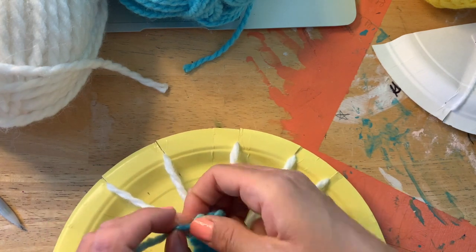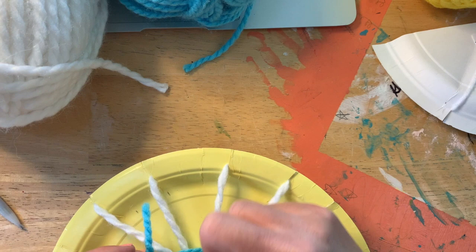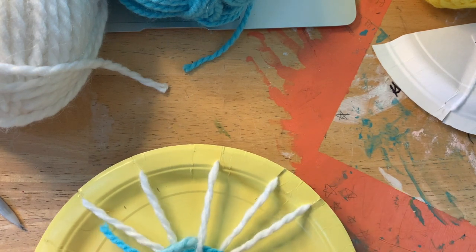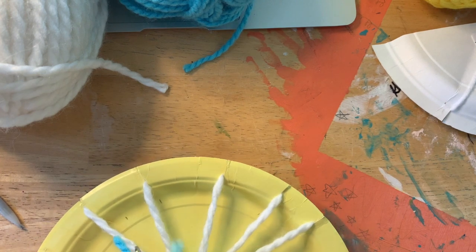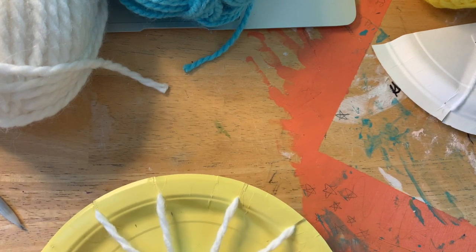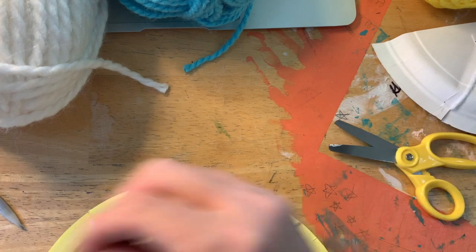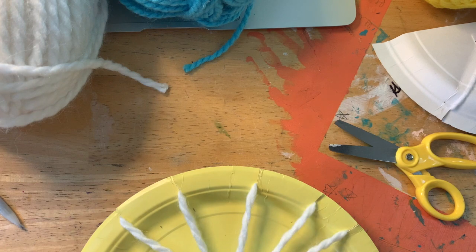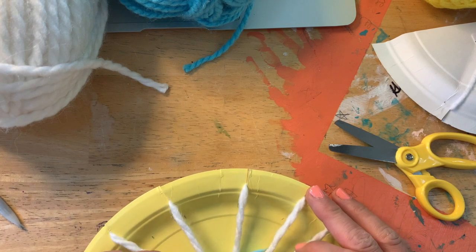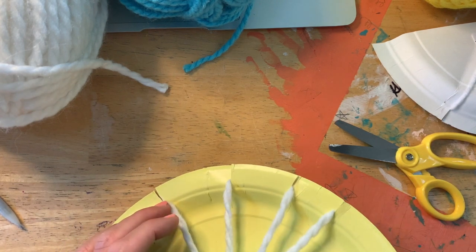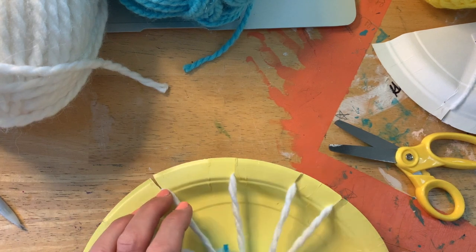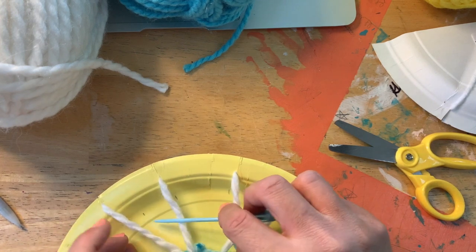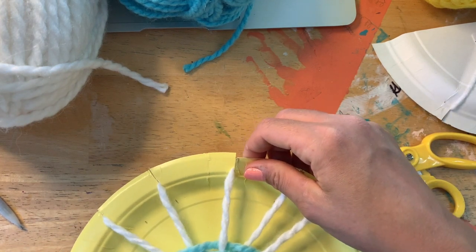Now, these guys that stick out are called tails. You can either leave them for kind of a little accent, decoration, or you can cut them off. I'm gonna cut mine off. The tails. I don't wanna see those. Okay, and then we just start the same pattern. So we went under, now we're gonna go over, under, over, under. And that little knot's just gonna kind of be hidden in there, kind of camouflage, they call it. It's just gonna blend right in.